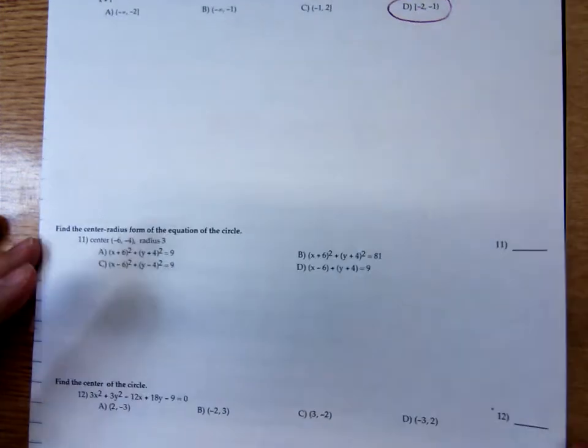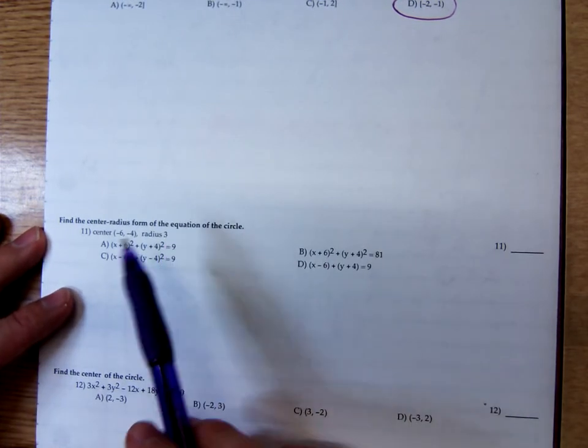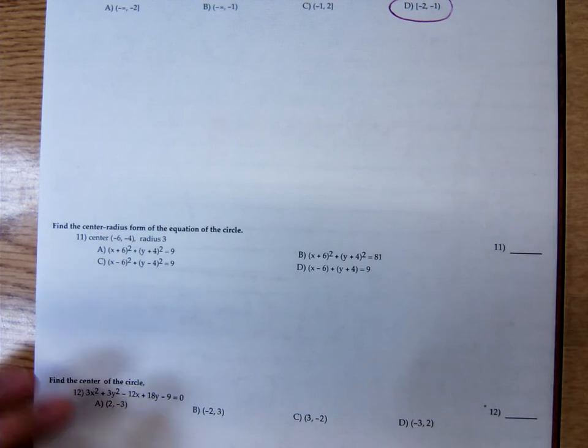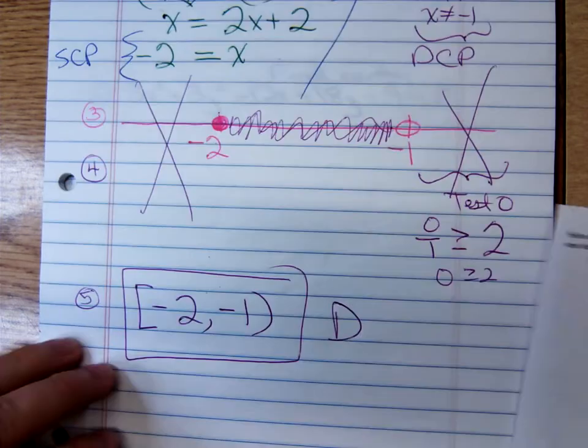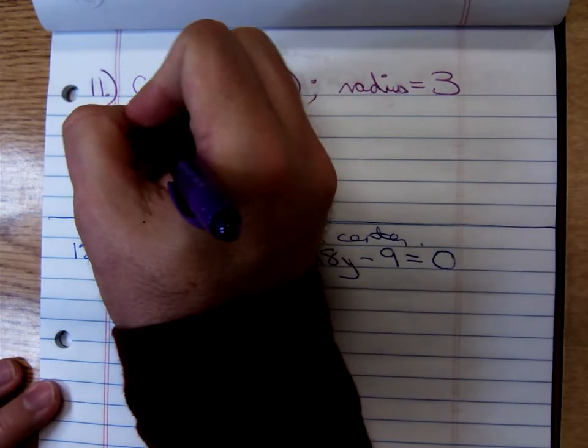Number 11. Find the center radius form of the equation of the circle. They've given us the center and radius. They want the center radius form.